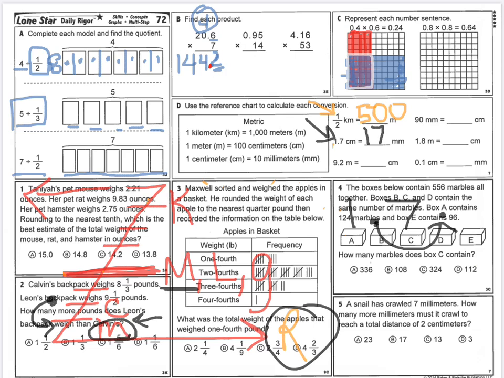Just remember, if you go down the ladder, you're moving to the right. If you go up the ladder, you're going to the left. Okay? All right.